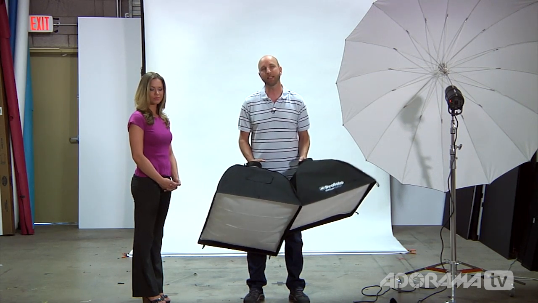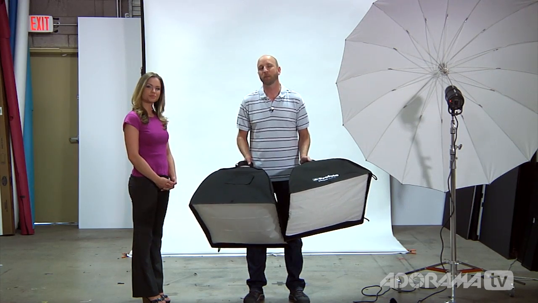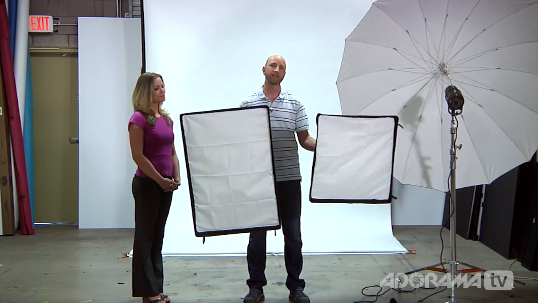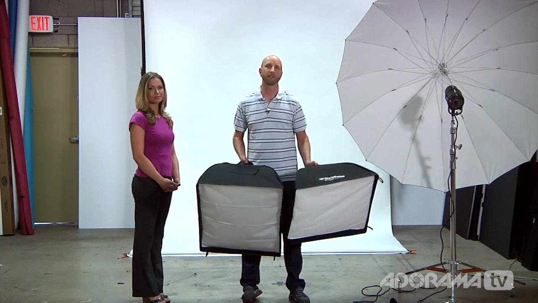Now, I personally like round catch lights because they look more like the sun, but some people like these square and rectangular catch lights because they look more comic book and anime. And so it's totally up to you. It's your own taste preference.